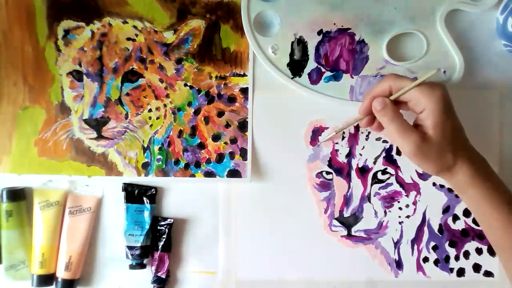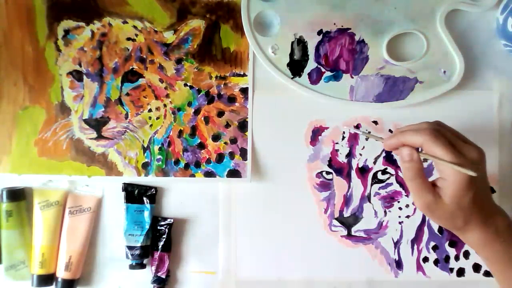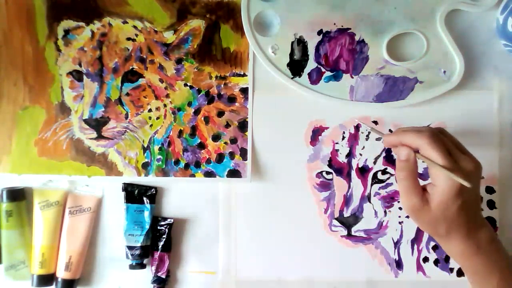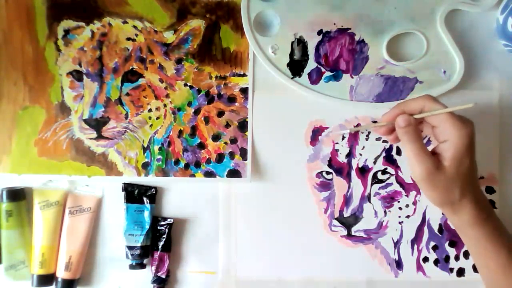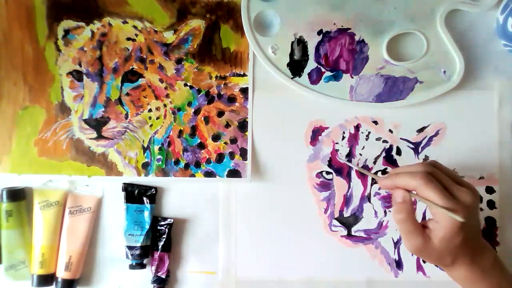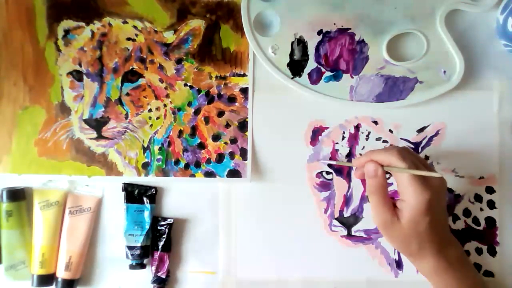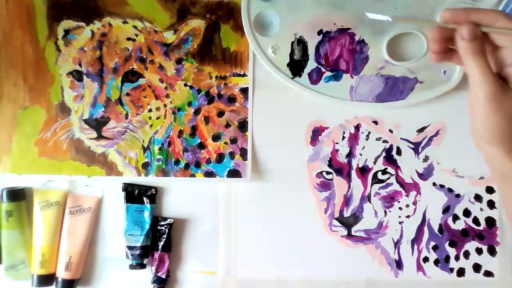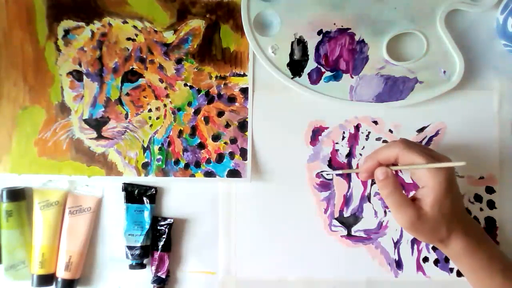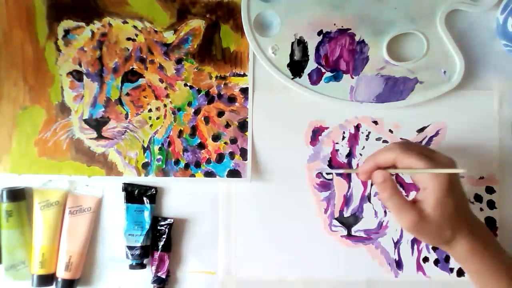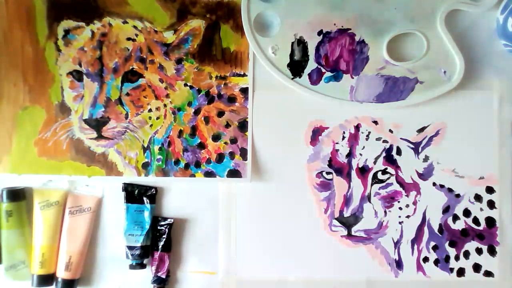Yeah, and coming back to light colors as well, where it's needed. Also, the area around the eyes should look like it does in real life.